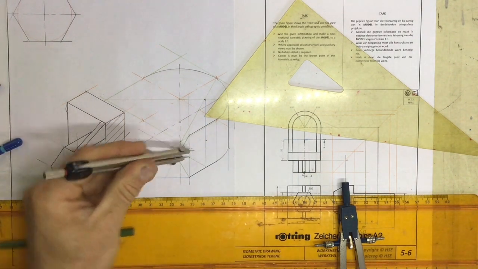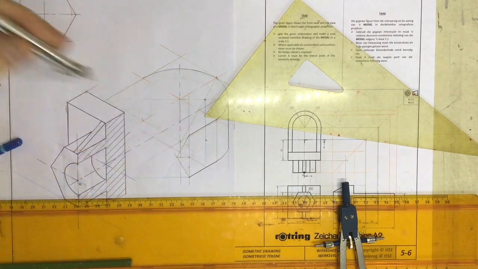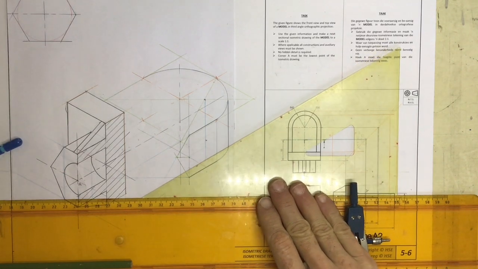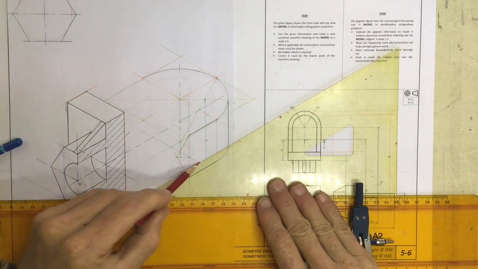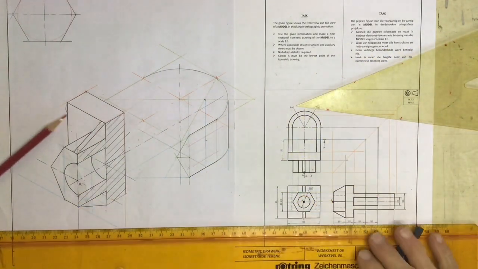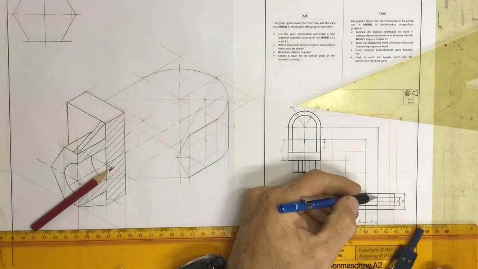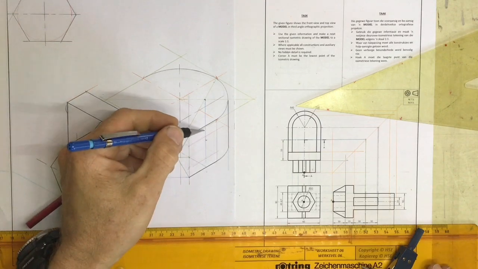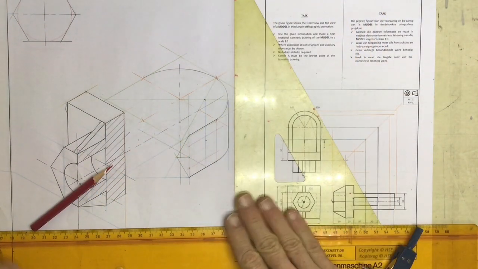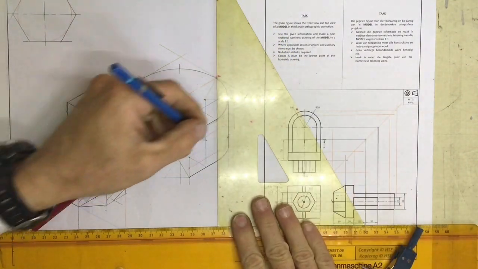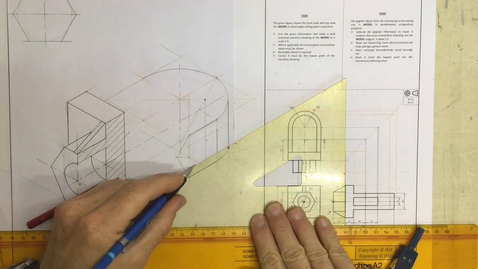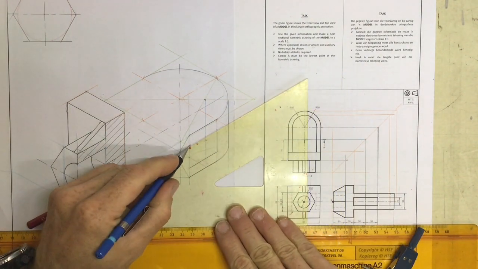10 mils up over there, 10 mils down over there, and I can then draw in two construction lines going back from there and from there. You can see that that links up with the 30 millimeters back, which I've got over there because of the center line. So I can draw in this little story, this line coming there, line going across there, line going across there.